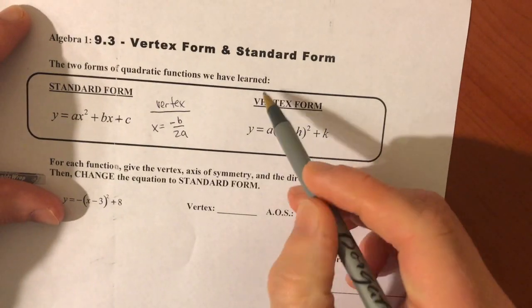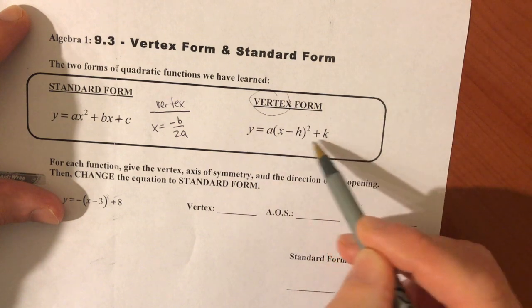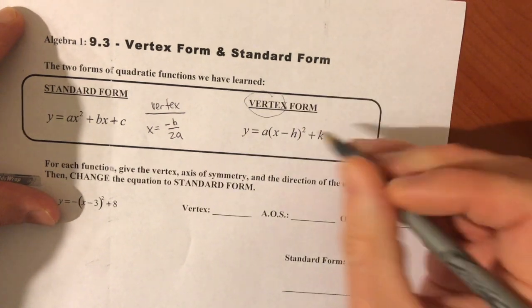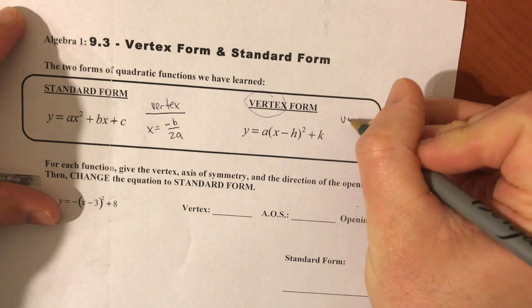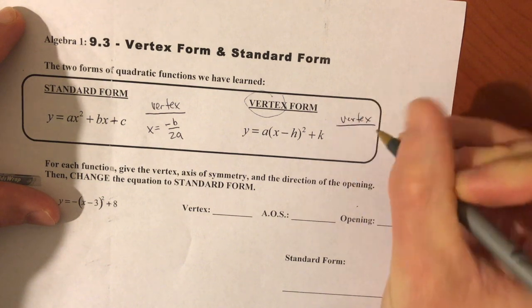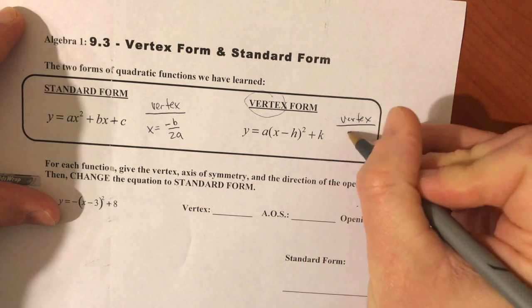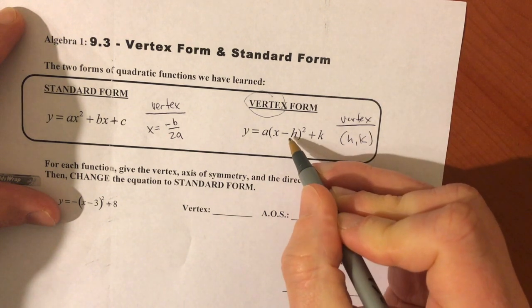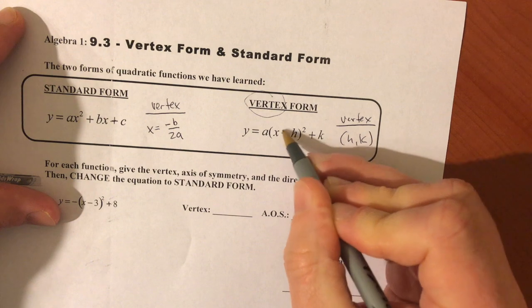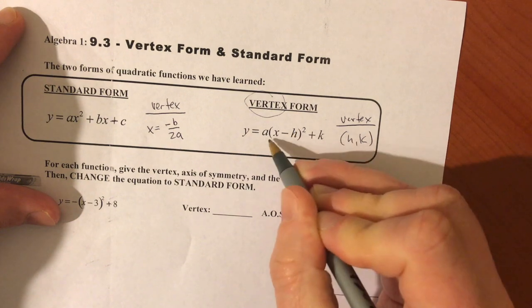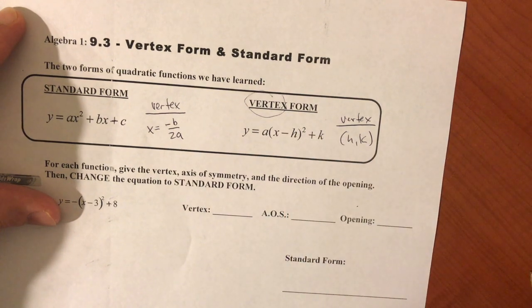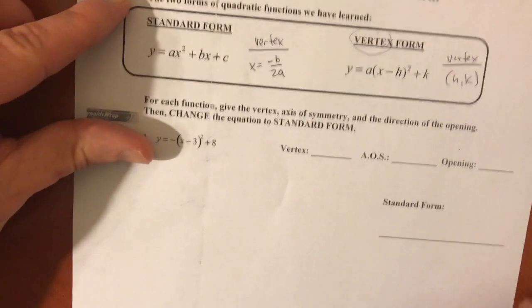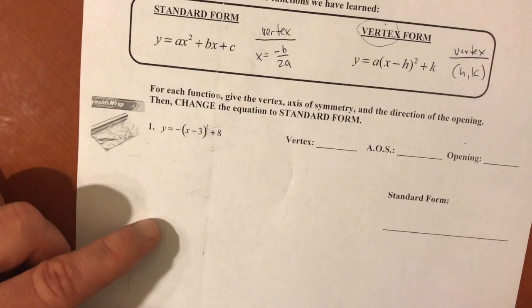When you have vertex form, or some people call it HK form, it means the vertex is right in front of you. You just got to know where to look for it. It's always h comma k. And remember, when it's written this way, x minus h, it's h because it's the opposite of what you see here. It's whatever makes the inside be 0. Okay, so let's see an example of how we go back and forth between these two.